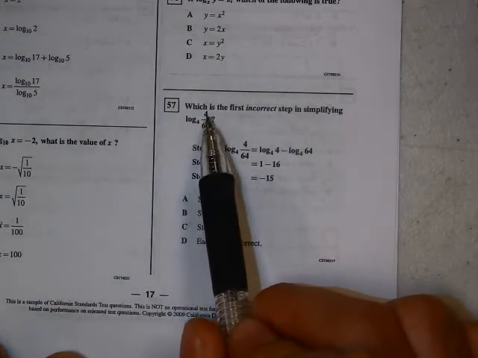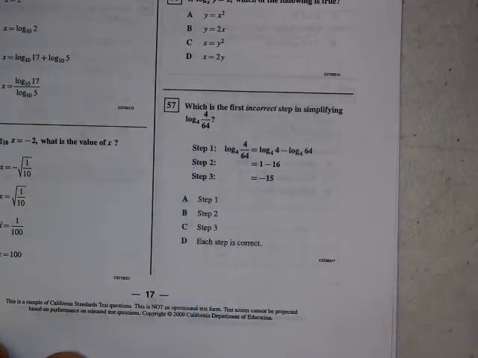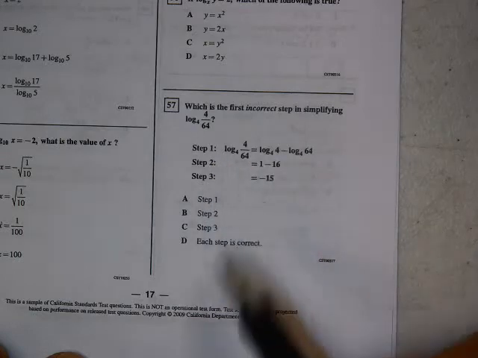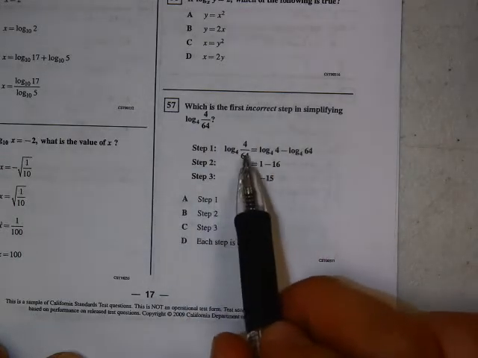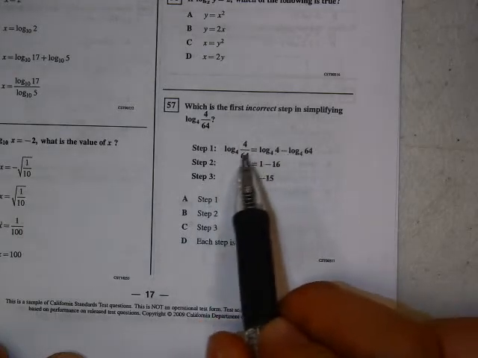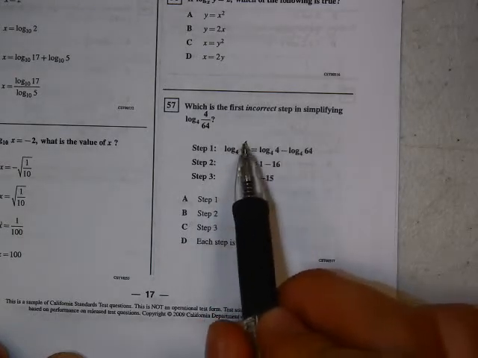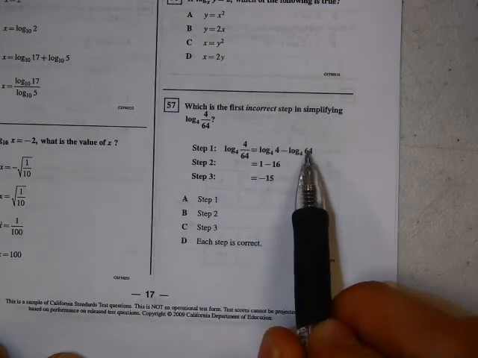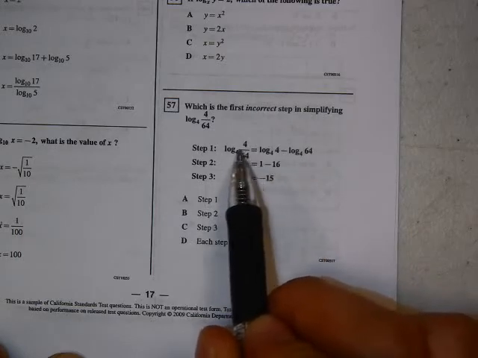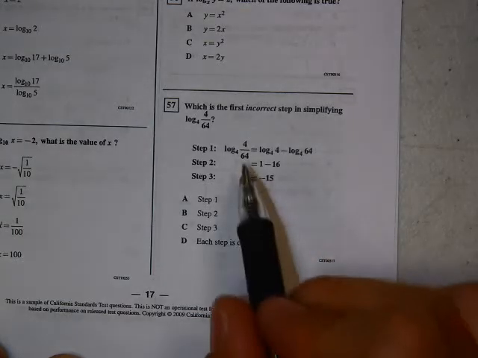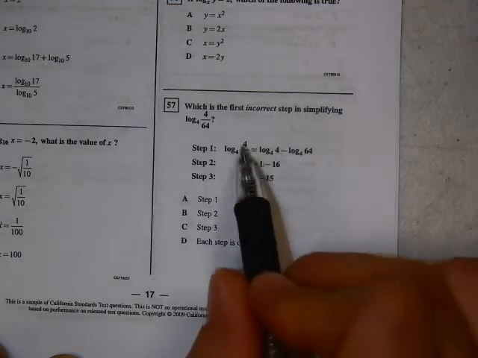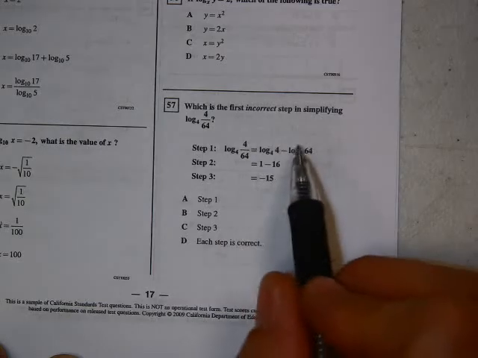log base 4 of 4 over 64. They're showing us these 3 steps, and there has to be something wrong in one of these, so we'll look at the first one. They're taking the original log, they're expanding it by taking the numerator first and subtracting the denominator, and that is correct. When you have the fraction there, the fraction becomes subtraction. The fraction will make you subtract the numerator and denominator, so that's correct.